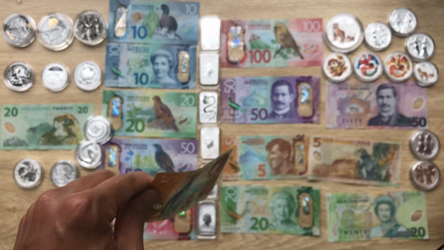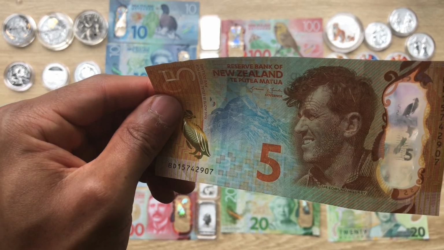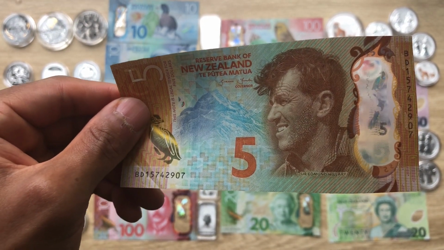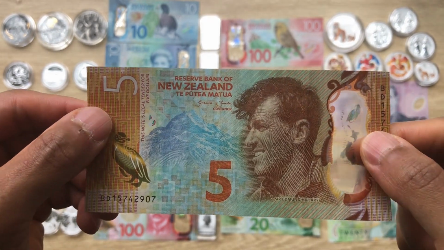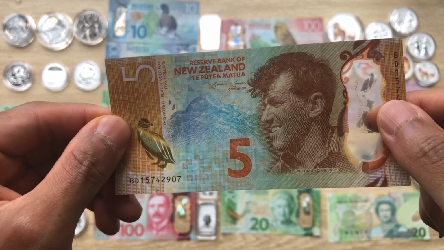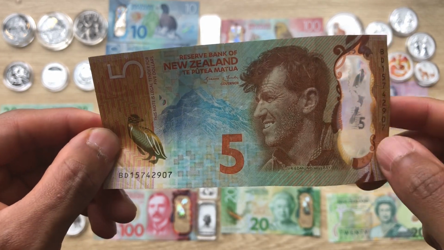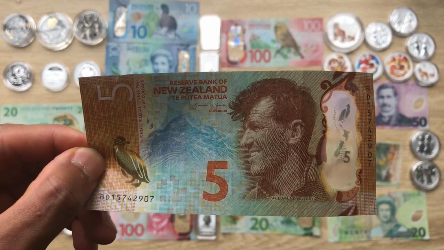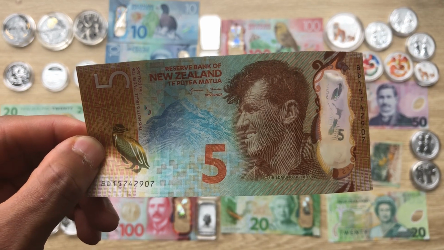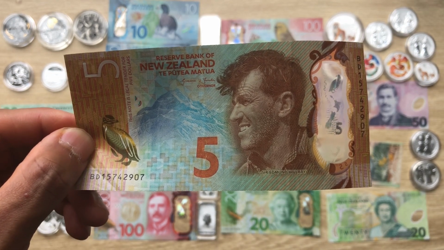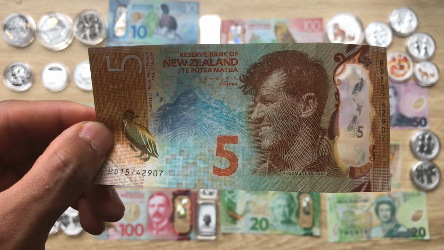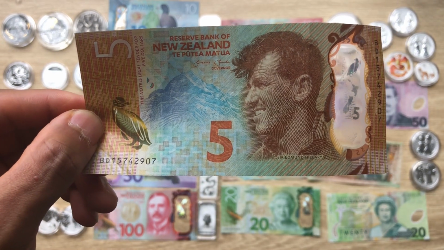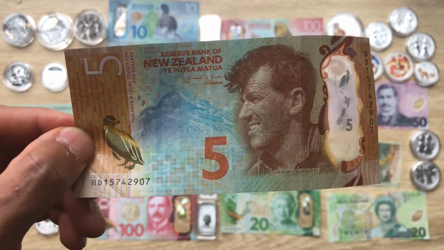Anyways, yes, moving away from the security features, moving to the main feature of the 5 New Zealand dollar banknote. We have here Sir Edmund Hillary from 1919 to 2008. He is New Zealand's best known mountaineer. So in 1953, he and Tenzing Sherpa were the first people to reach the summit of Mount Everest. In 1958, Hillary was the first person to drive over continental Antarctica to the South Pole. Incredible.